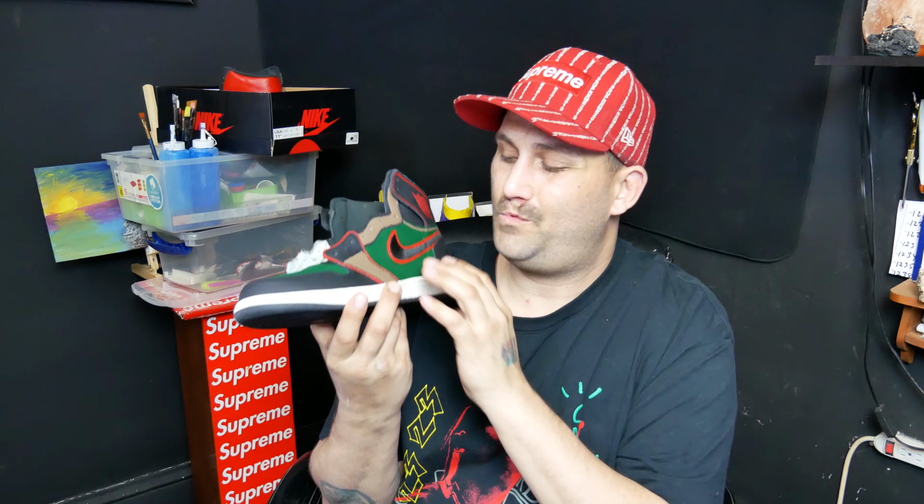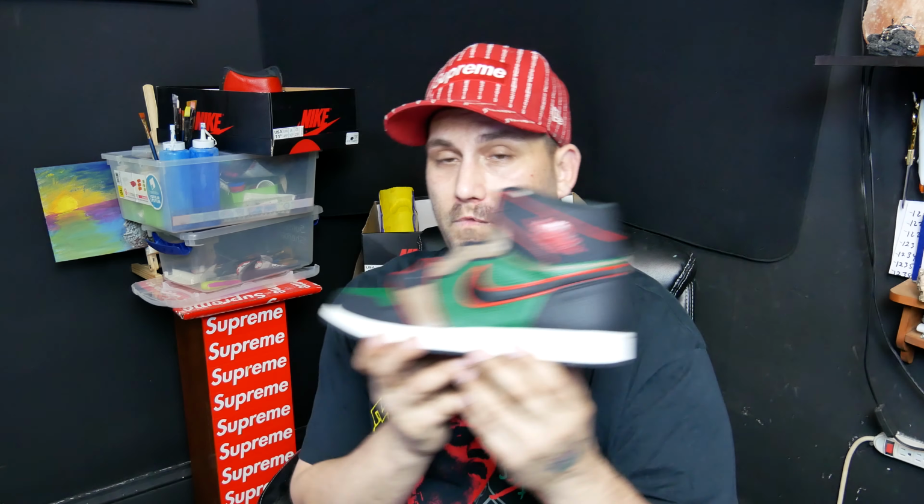Let me show you two different instances, how they came out and what they look like. One's dyed and one's painted. On these Sports Illustrateds, we have this embroidered swish. On this pair here, I decided to try the dye. I used the RIT dye.